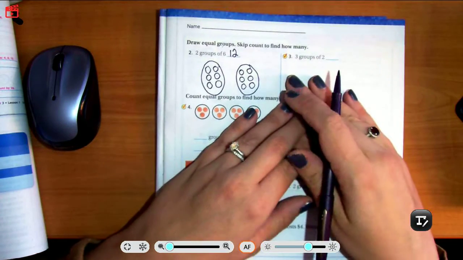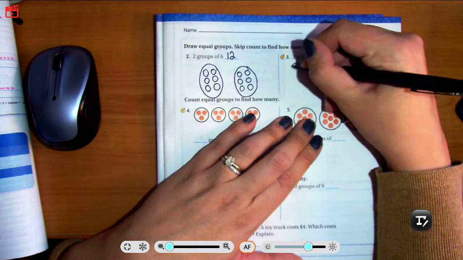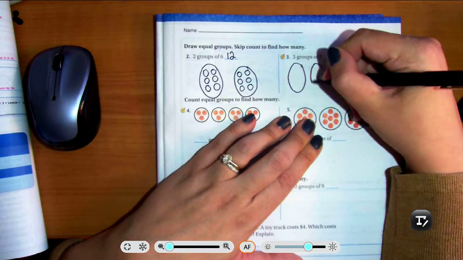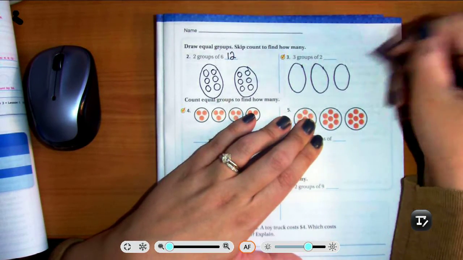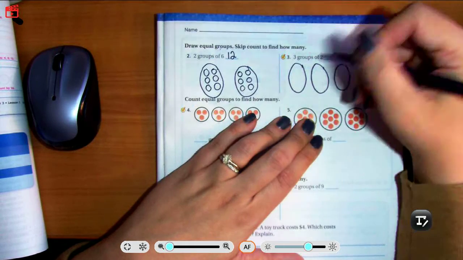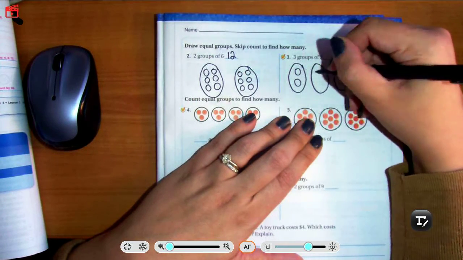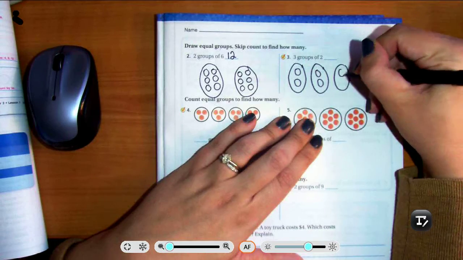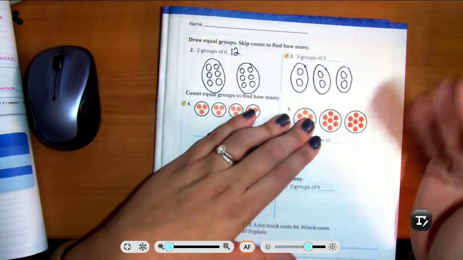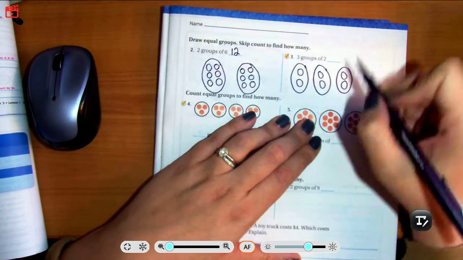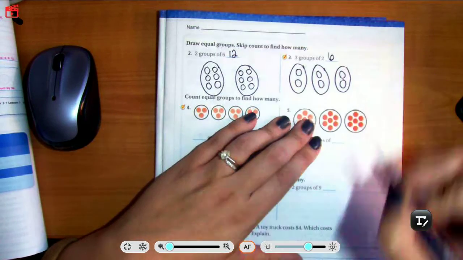Over here, I have 3 groups of 2. So I'm going to draw 3 big circles. And then how many am I going to put in each? 2. 1, 2, 1, 2, 1, 2. I'm going to count by 2. So 2, 4, 6. 3 groups of 2 is 6.